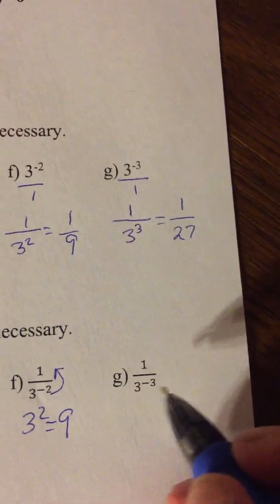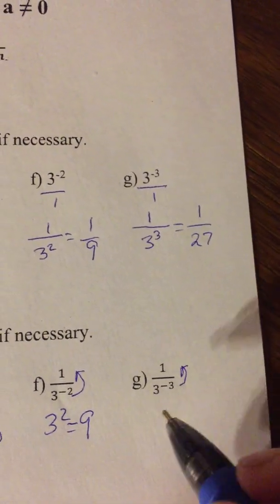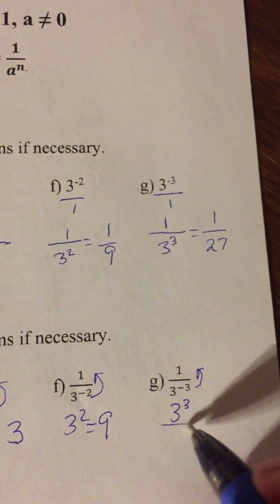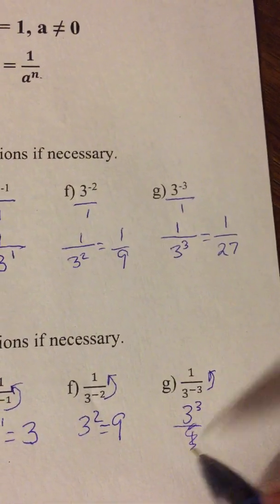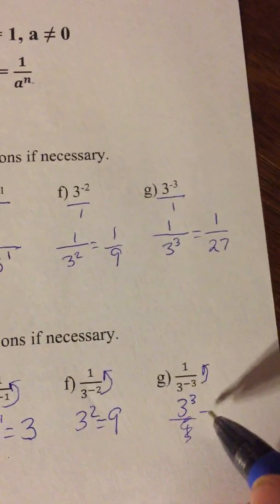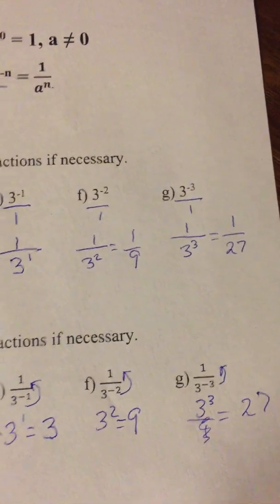3 to the negative 3, I don't want a negative exponent. Again, move it to the top. So 3 to the third is now on top. I don't have to put the over 1 because that's just irrelevant. You can put the over 1, but you don't have to. So 3 to the third power is 27. All right, 3 times 3 times 3 is 27.